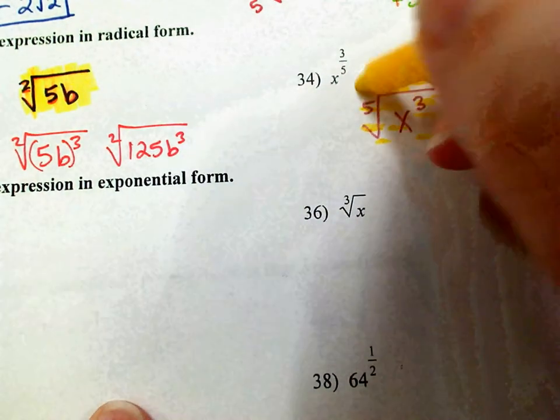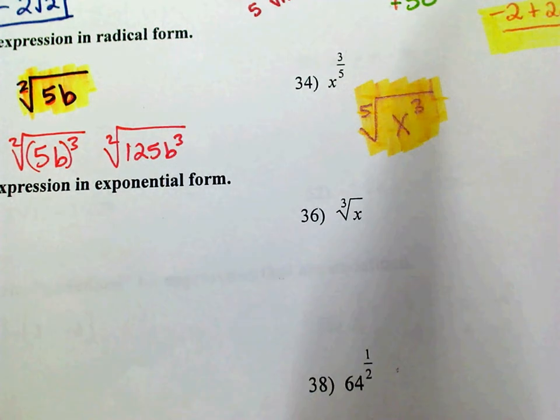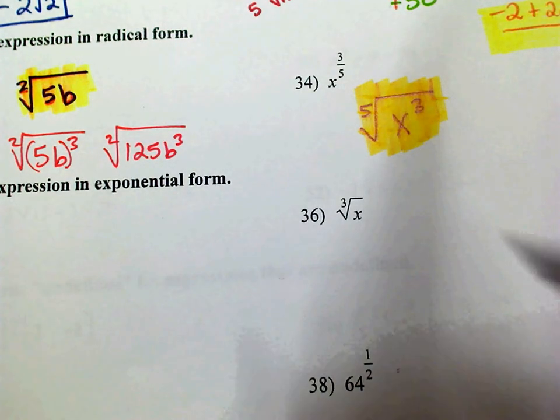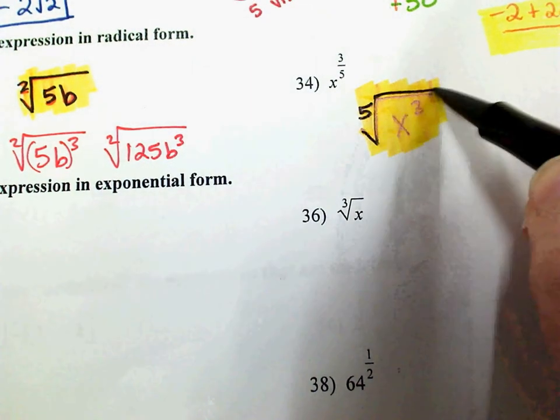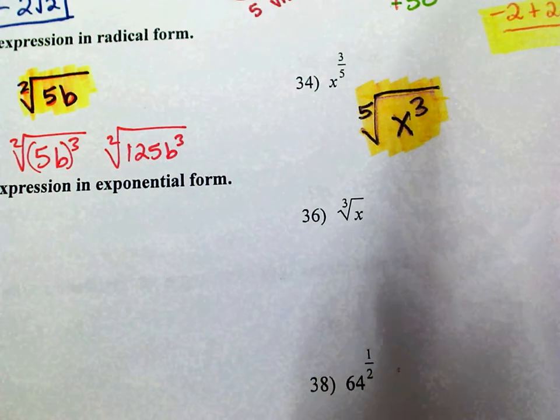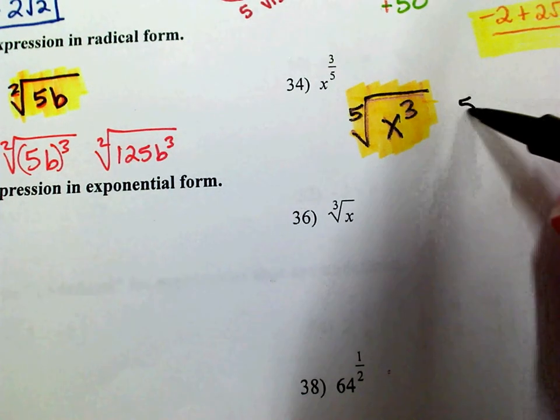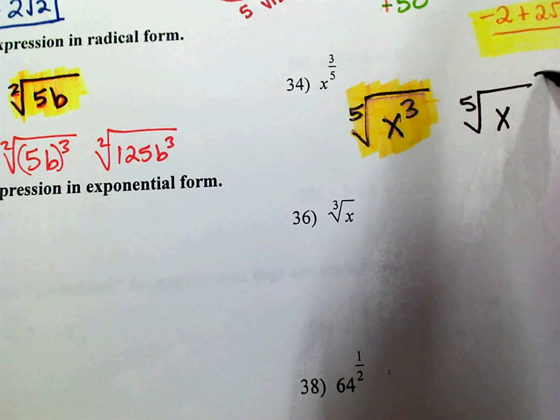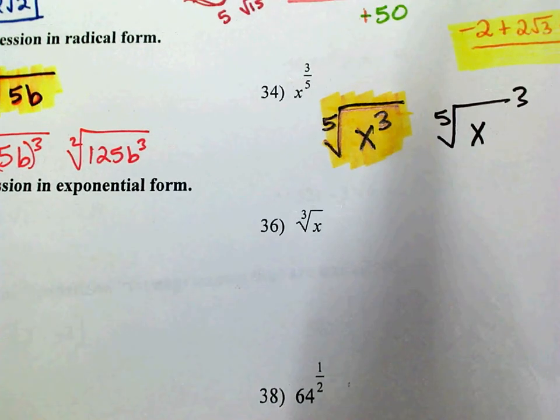Yep. Once you can see it. Or can you write it like this? Yes. Yeah, that's fine.